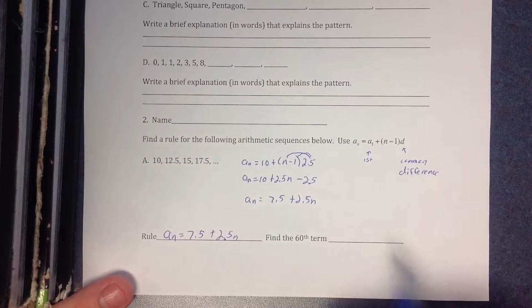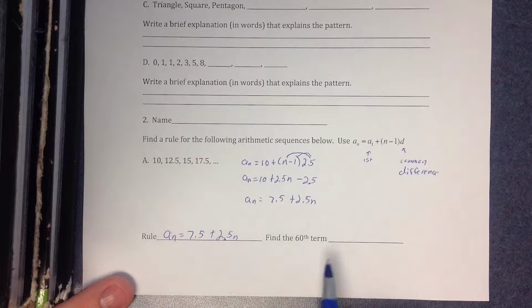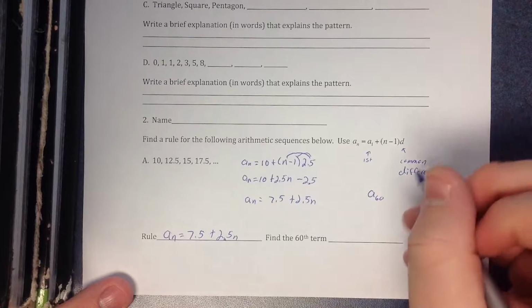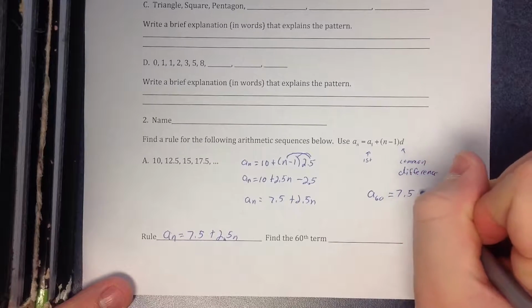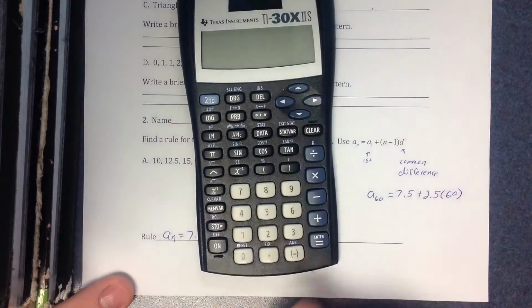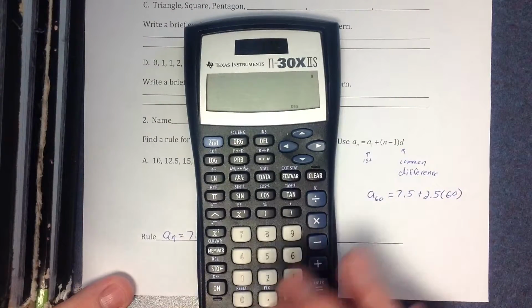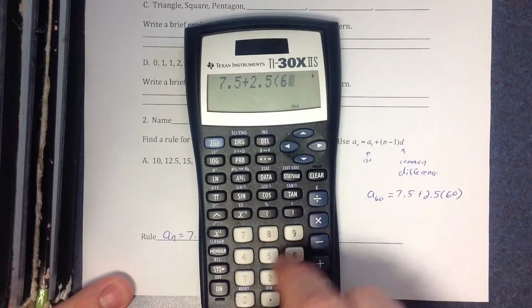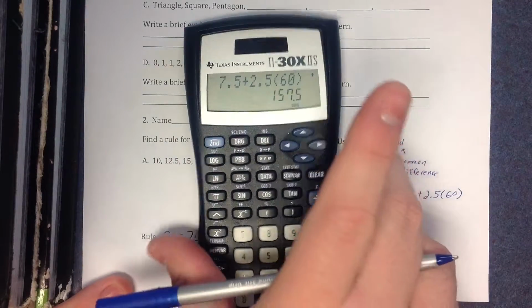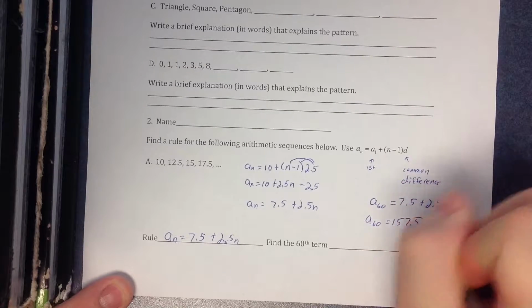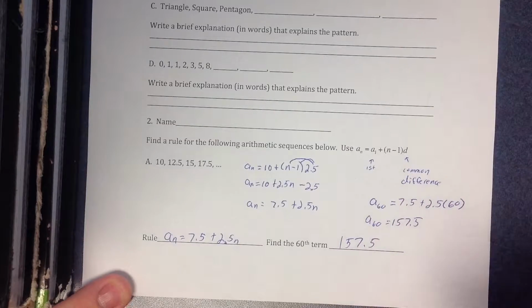And then the second part here says find the 60th term. So that means I want to replace the N with 60. So I'd have A of 60, which stands for the 60th term, equals 7.5 plus 2.5 times 60. So I would just put that in the calculator. 7.5 plus 2.5 times 60. So 157.5. So the 60th term is 157.5.